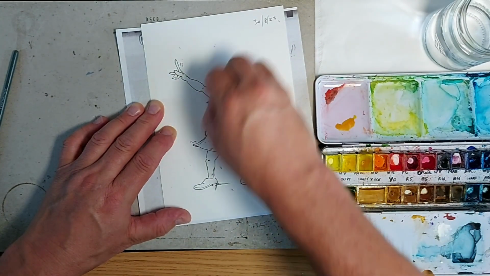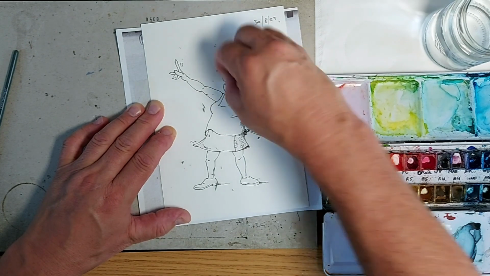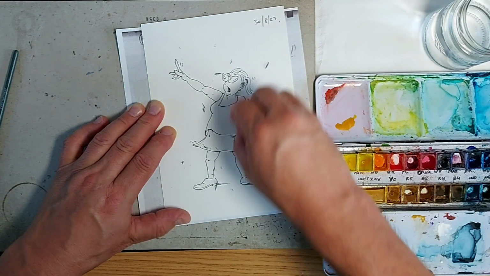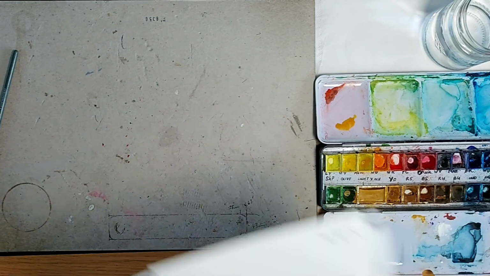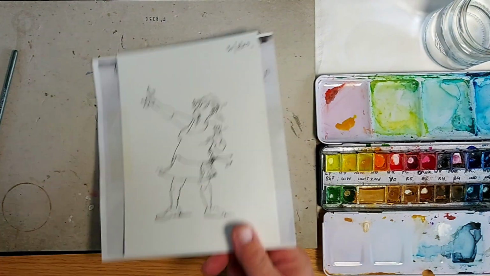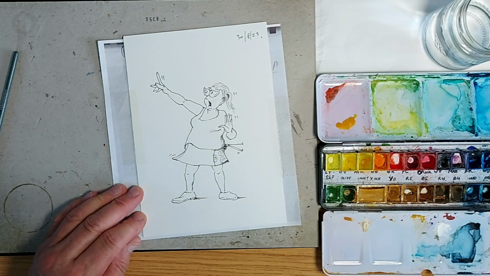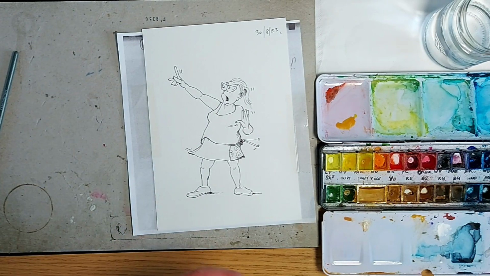So what I'm doing here is just rubbing out the last little bits, the last remnants of the original pencil tracing. I'm just blowing the bits onto the floor. Give it a quick wipe, and we're ready to paint.